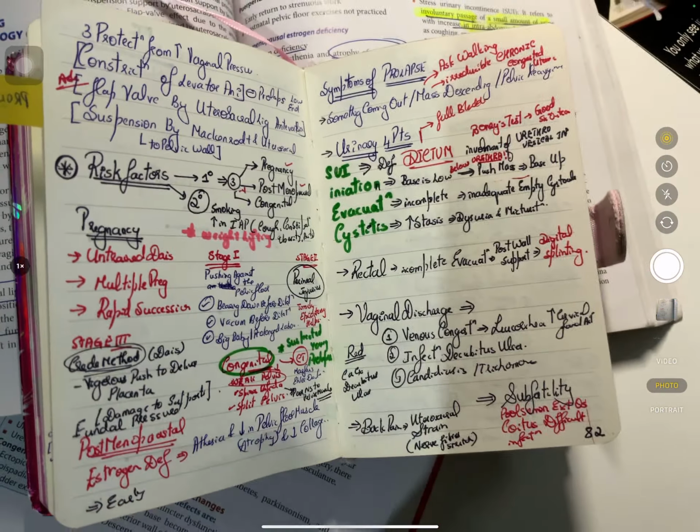In congenital causes, we can have weak uterosacral ligament because of spina bifida, wherein the nerve supply is poor. We can have connective tissue disorders like Marfan's and Ehlers-Danlos, and we can have a split pelvis causing a weak pelvic diaphragm. So these are three causes of congenital. Done, so congenital is over.